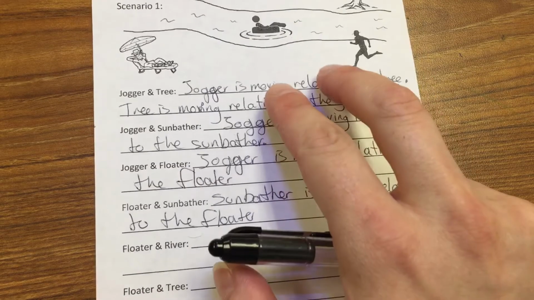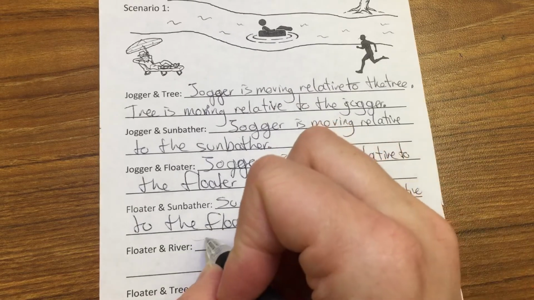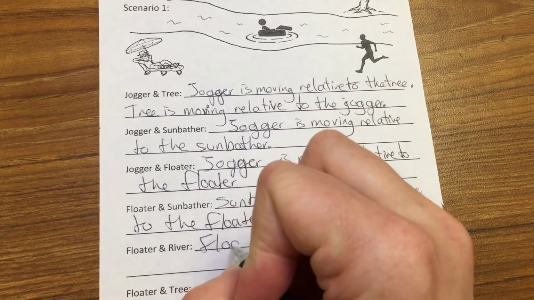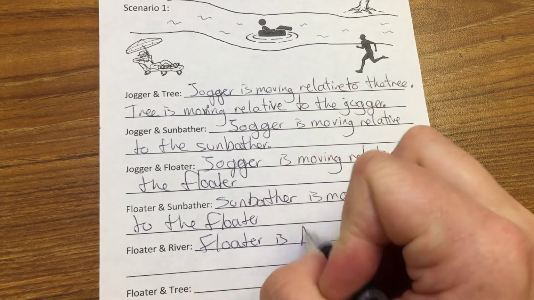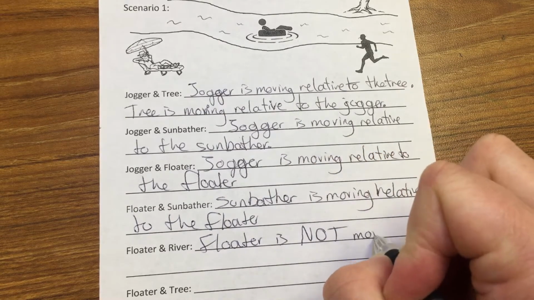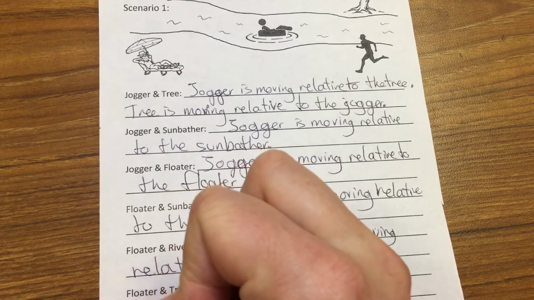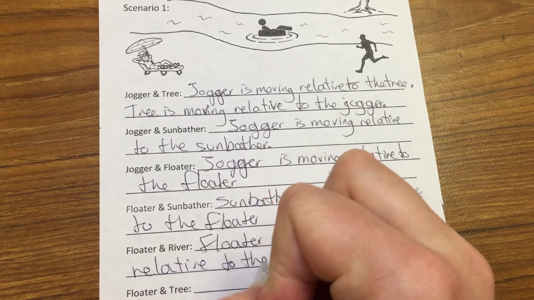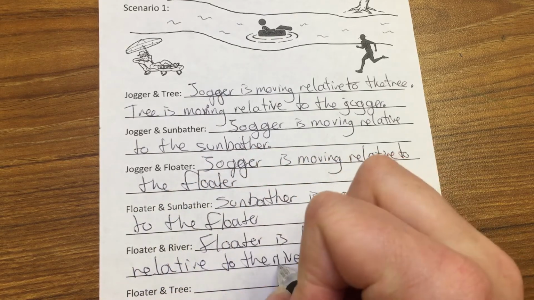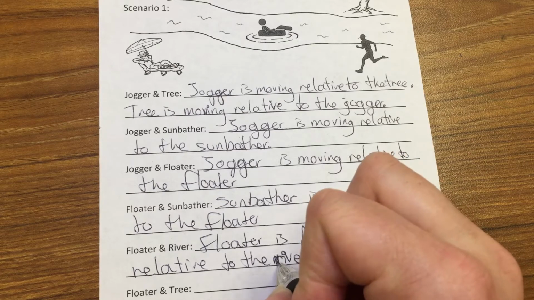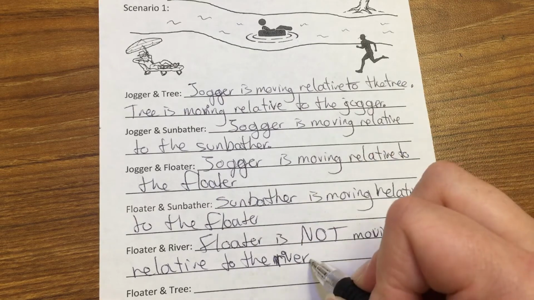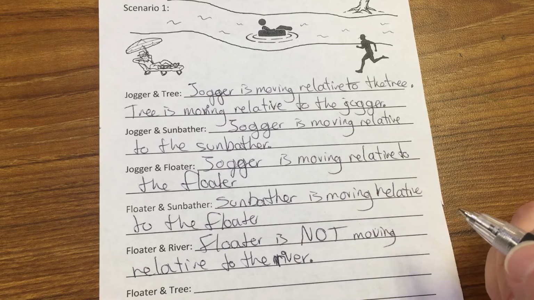All right. No. The floater is not moving relative to the river. He is on the river, okay? And so as the river moves, he moves. So they're moving together. If they're moving together, they are not moving relative to each other. Cool?